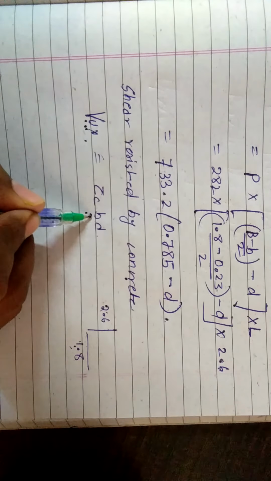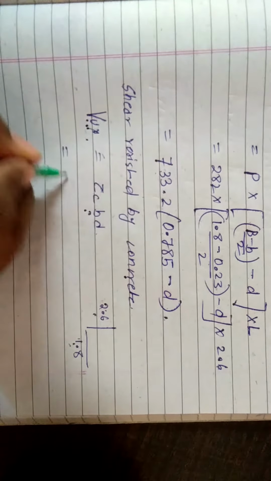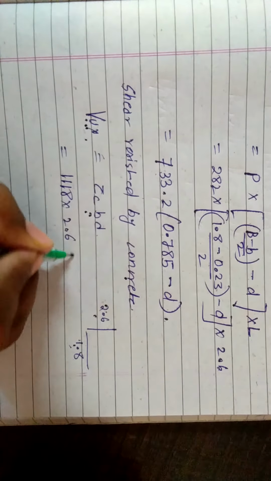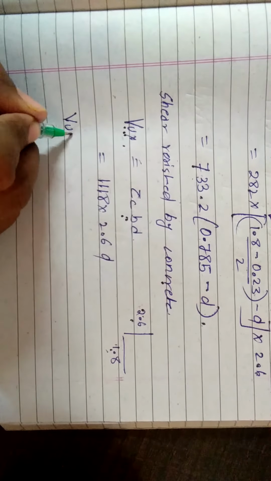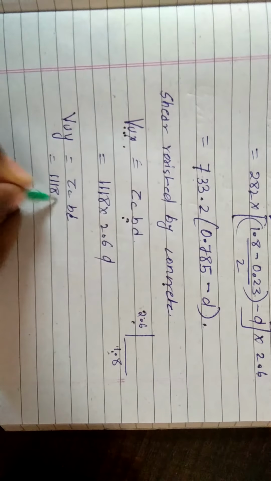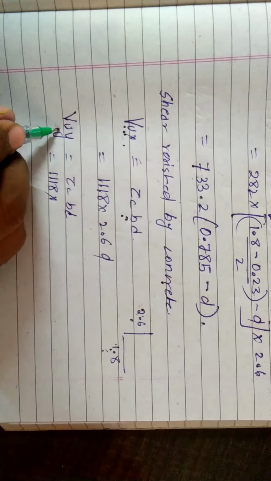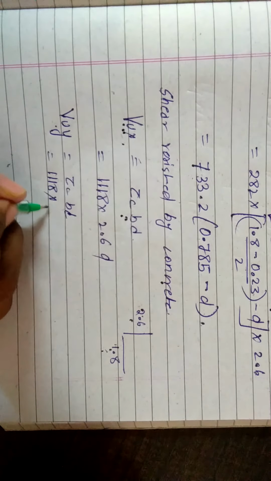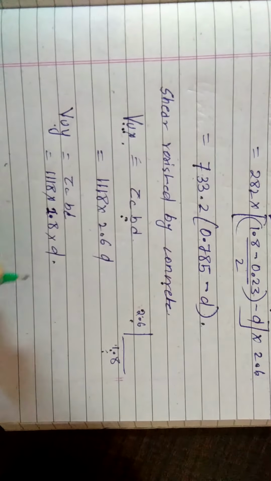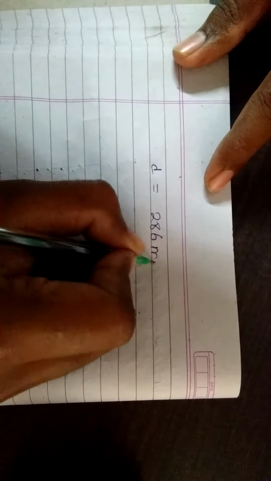So tau c 118 into 2.6 d, and for Vuy, tau c b d is 118 into, this time with respect to y, 1.8 into d. After comparing these equations, we get the value of d as 286 mm.